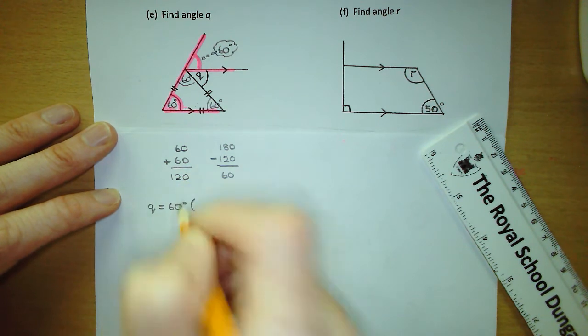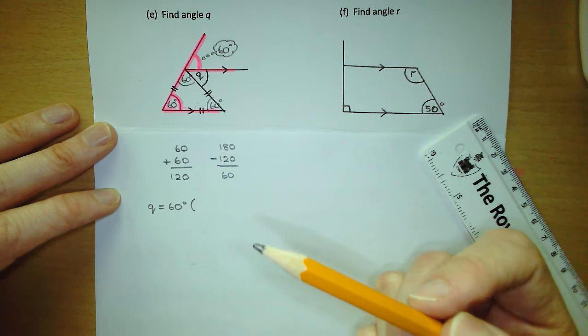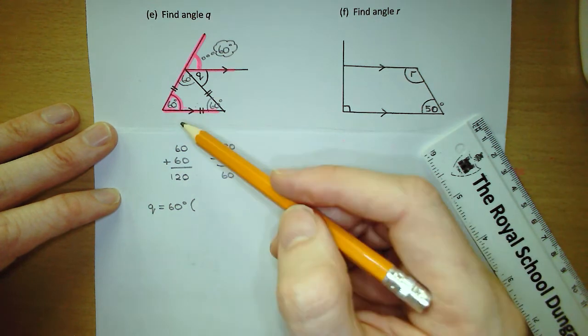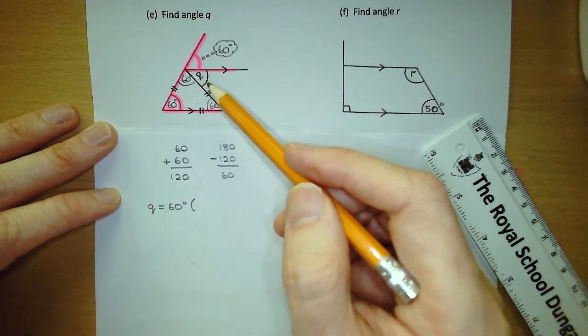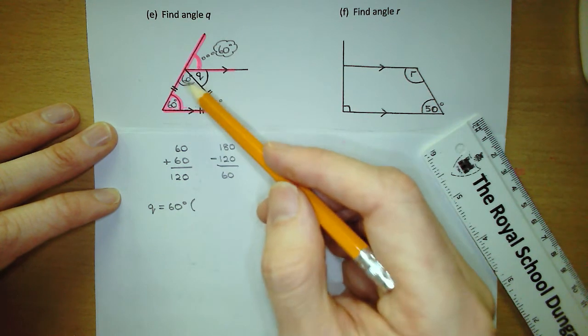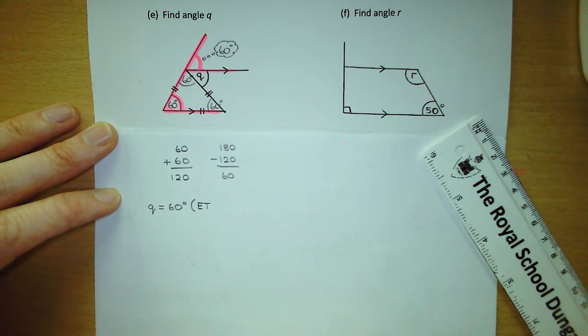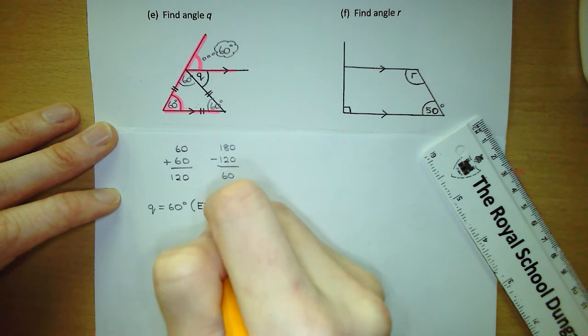Now, we have to give the reason as to how we got our answer. There's actually more than one reason in this question, because we need to go back to the start. How did we get from the start to angle Q? Well, we used the fact that it was an equilateral triangle to get the angle below Q. So we used equilateral triangle. We'll just call that ET for short.